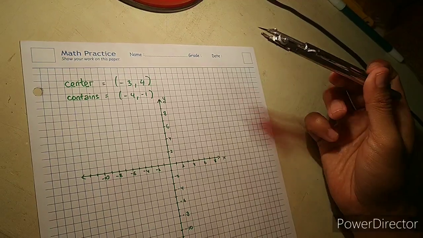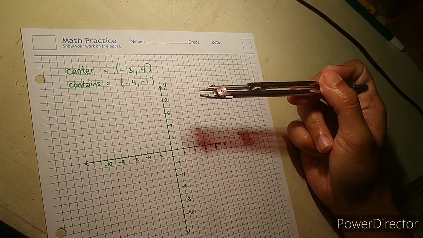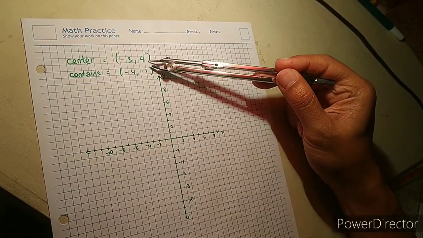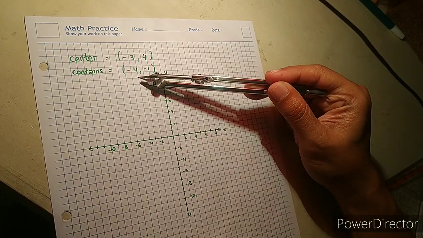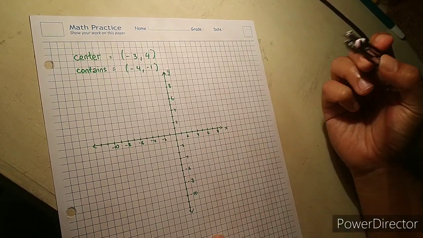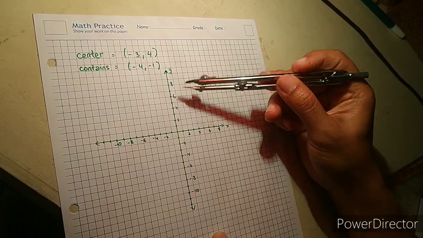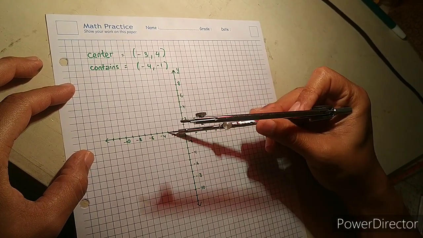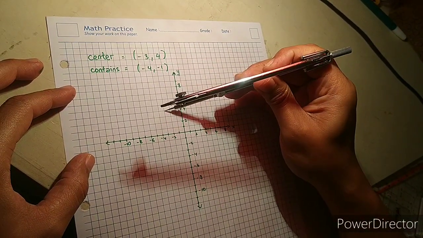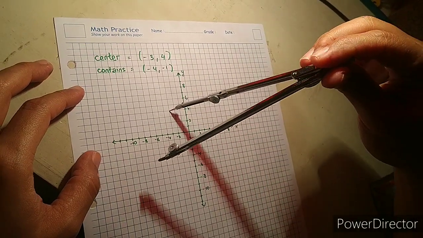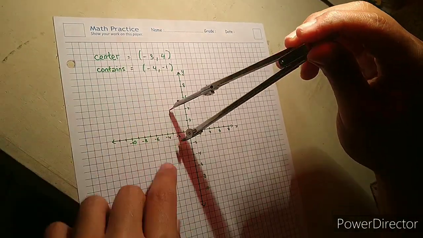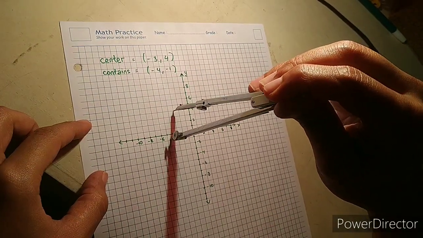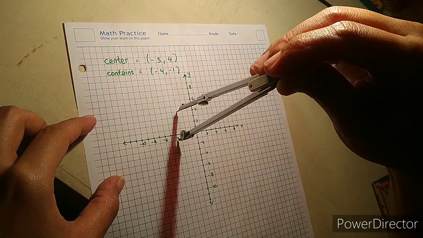Okay, the second case is if you have to find the equation of a circle given that the center of that circle is (-3, 4), and it contains (-4, -1). If you need to graph it, it will be very simple because the center will be the pointy edge, so (-3, 4) is here. Because it contains (-4, -1), that point is here. So the circle must pass through those coordinates.